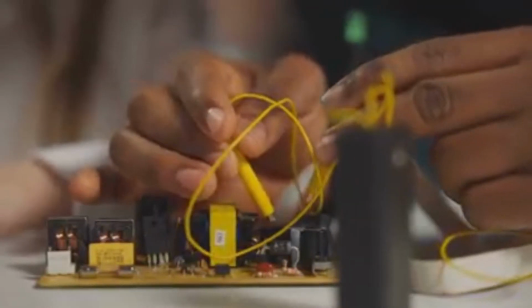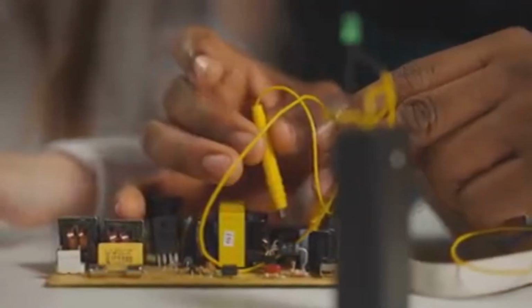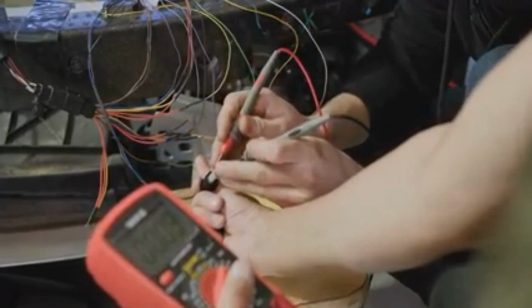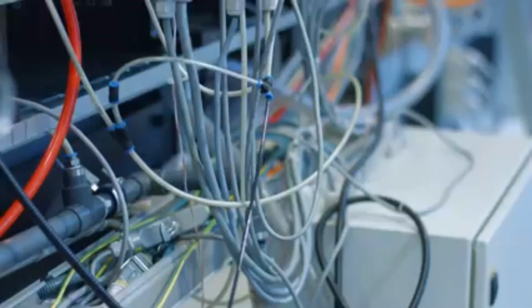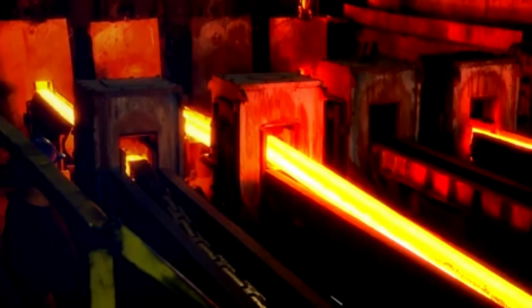Annealing can also enhance a metal's electrical conductivity. This is important for applications where electrical signals need to flow easily. This includes wiring and electrical components.